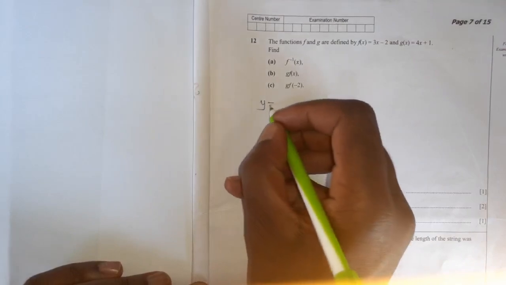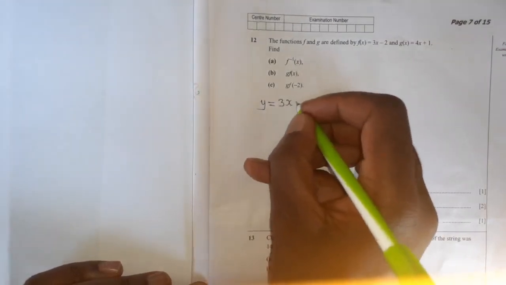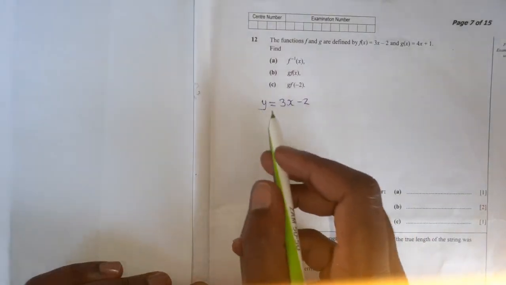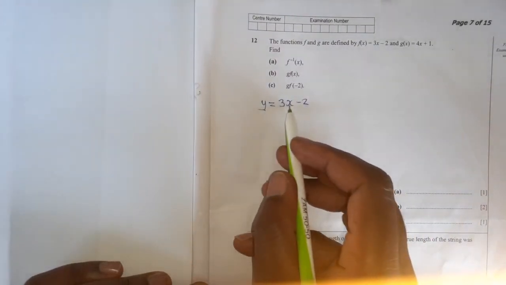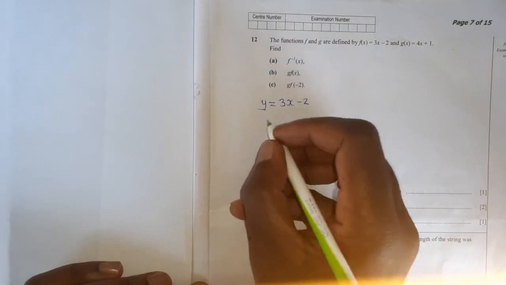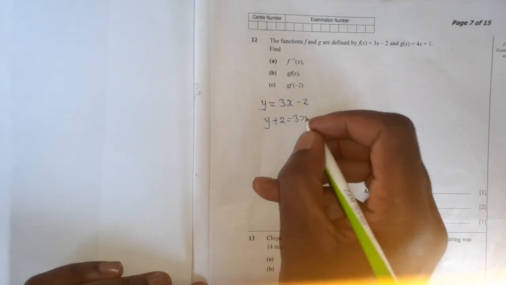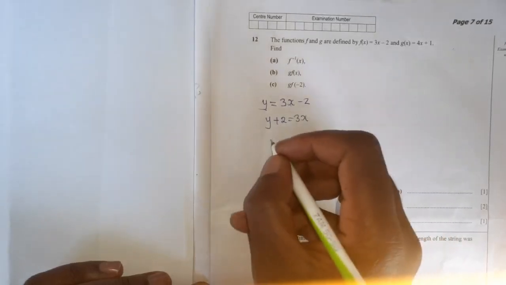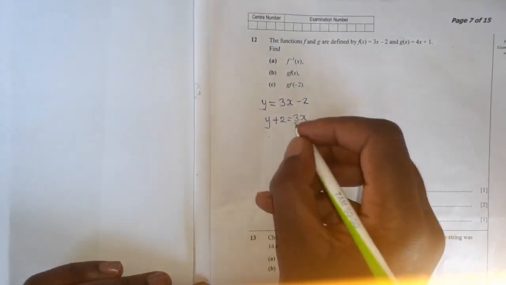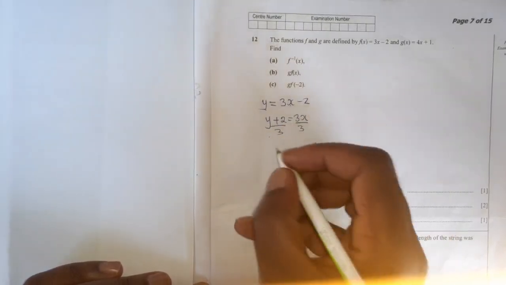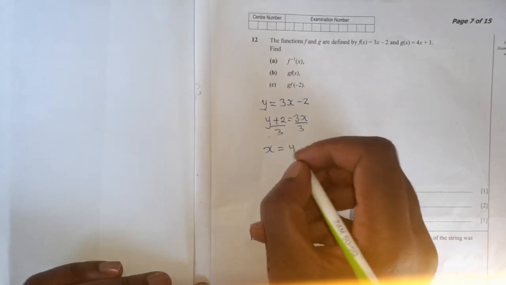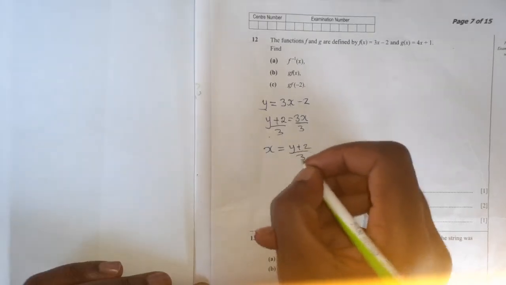Then we make x the subject of the formula. That will be y plus 2 is equal to 3x. Then finally you divide both sides by 3. So x is equal to y plus 2 over 3.